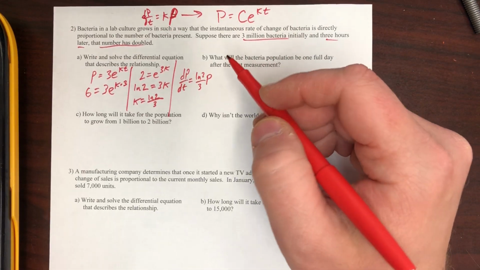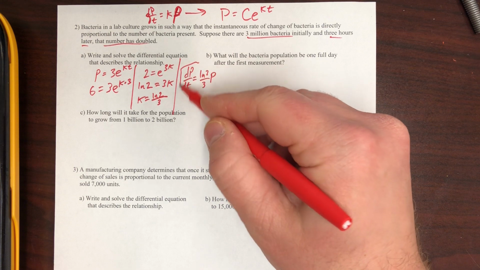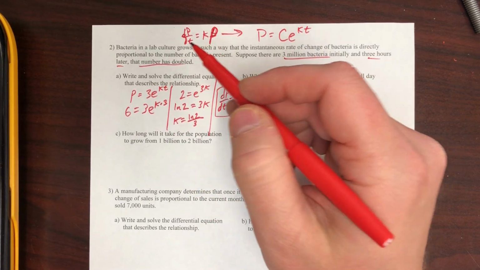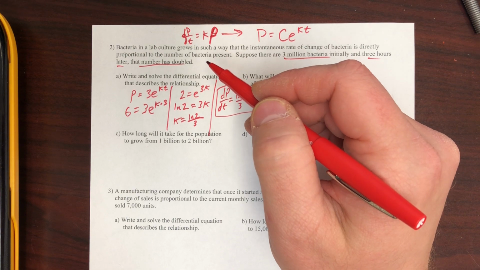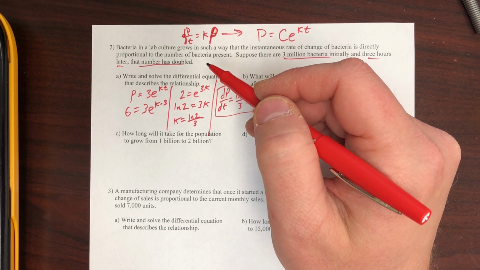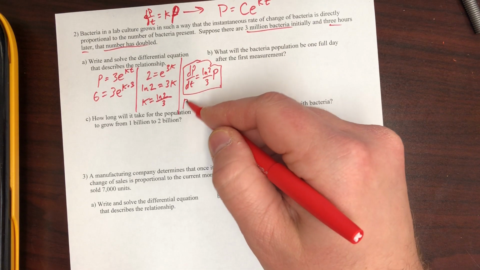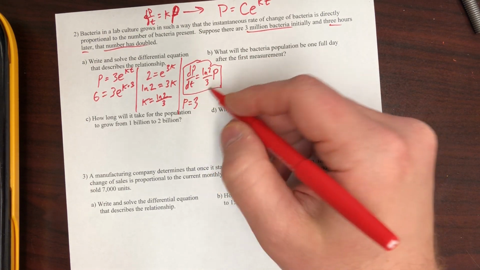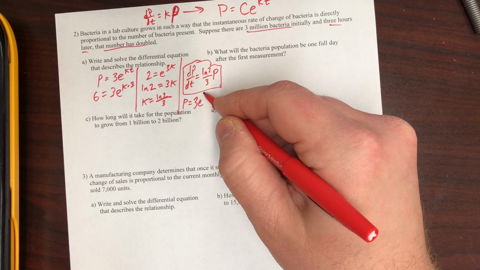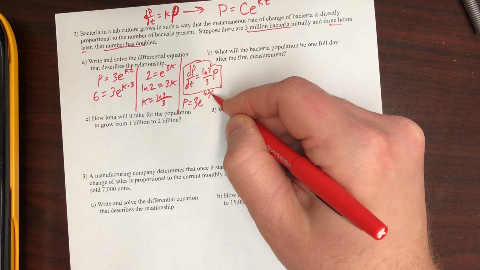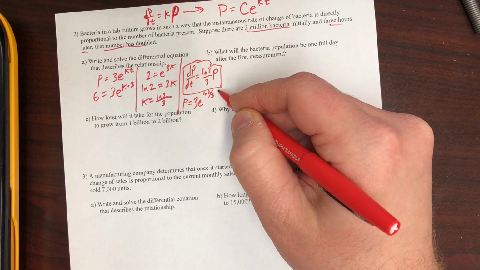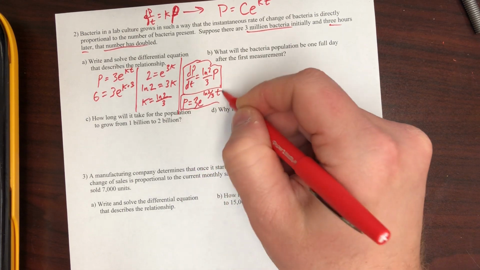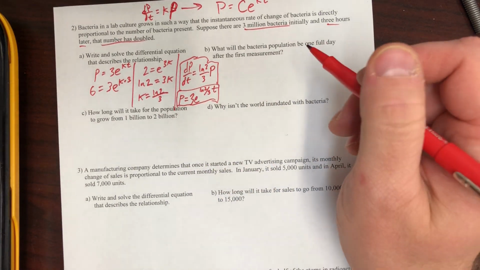So we have our differential equation, and we also have our population equation, right? This is not a differential equation because there's no derivatives in it, but this is an important equation as well.